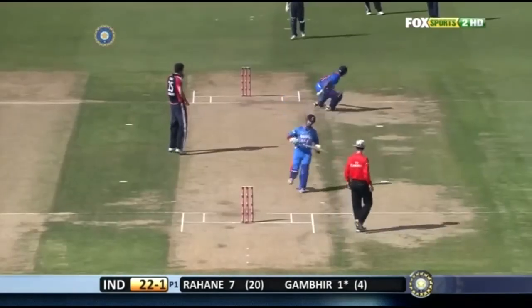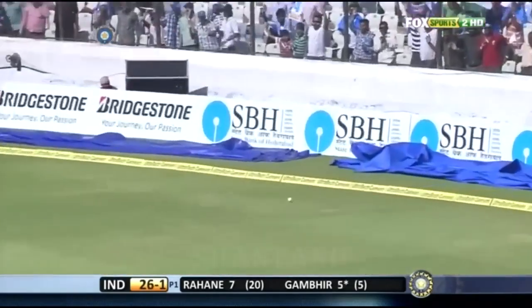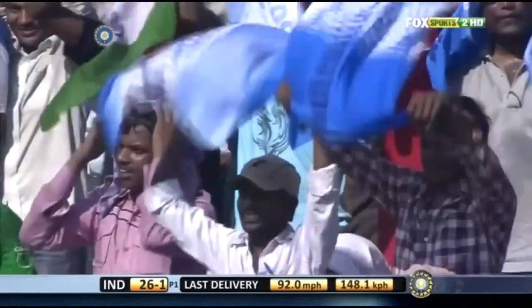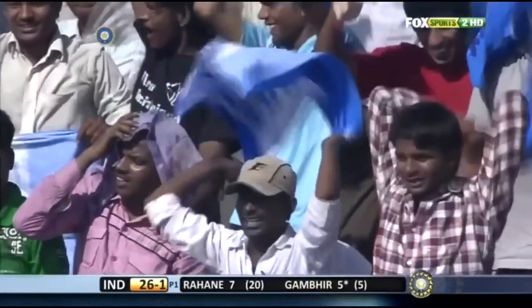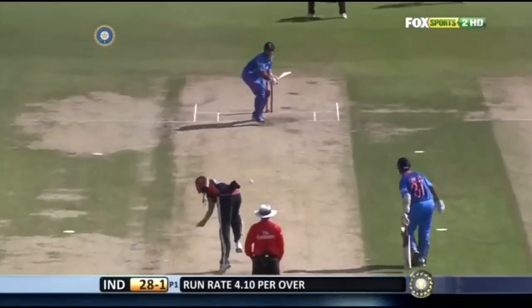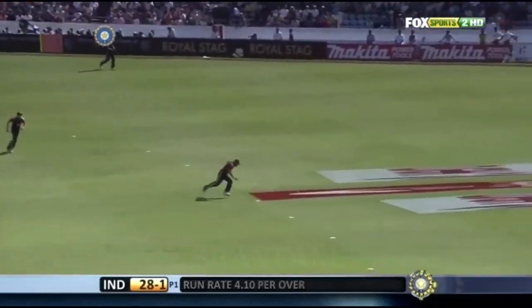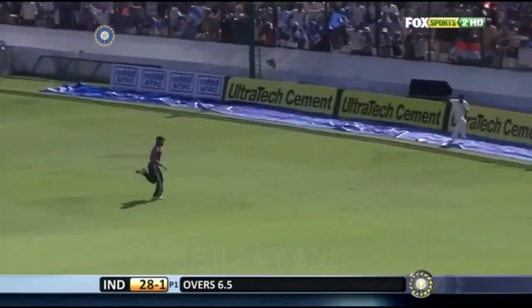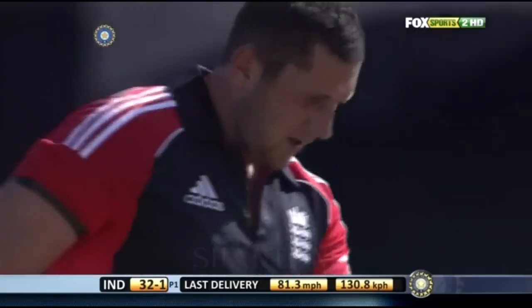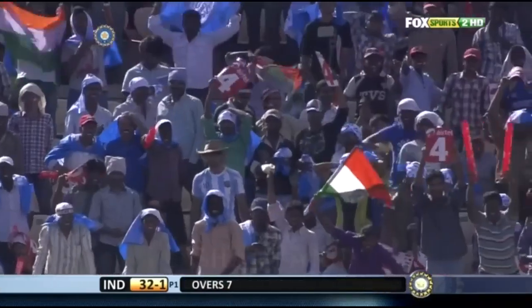Lovely shot. This one is even better than the one earlier in the over. That was Rane. This was Gambhir standing up tall and striking it up. That's a good shot. Off the back foot, shot and wide. And that'll go all the way. Boundary to finish the over. 32 for 1 India.